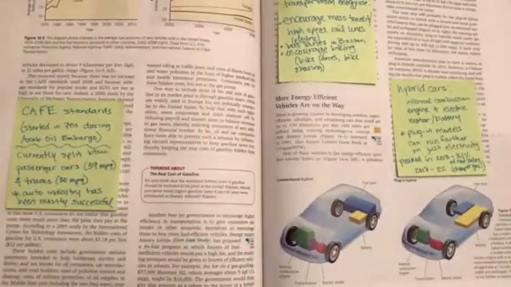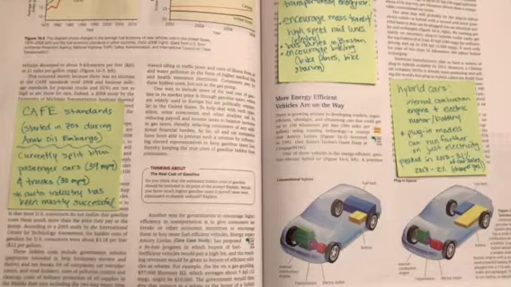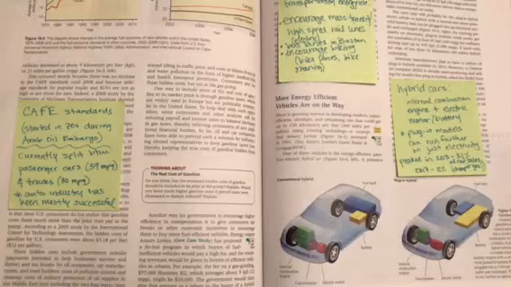Another area where we can really help with efficiency is in transportation. So there are these corporate average fuel economy, or CAFE, standards, which were started in the 1970s during the Arab oil embargo. And if you ask your parents or grandparents, aunts, uncles, who were around during this time, they might be able to tell you a little bit about the lines at the gas station.